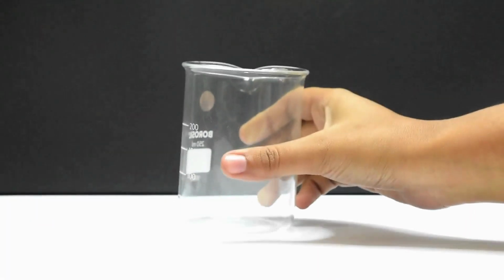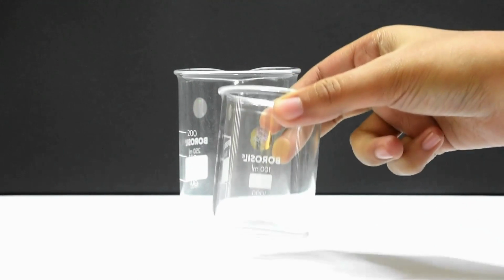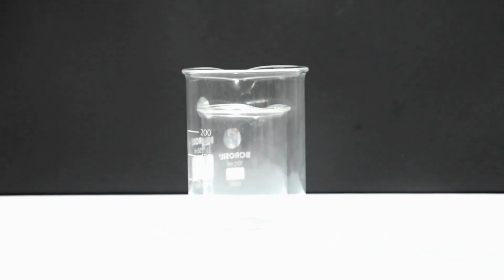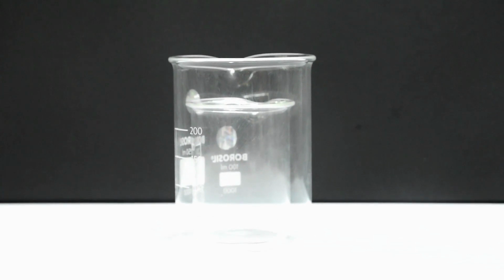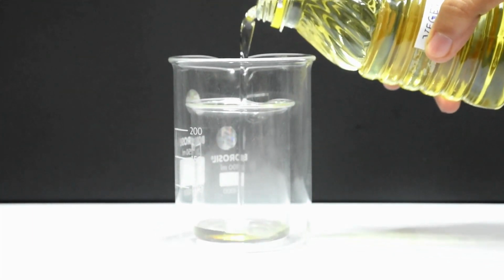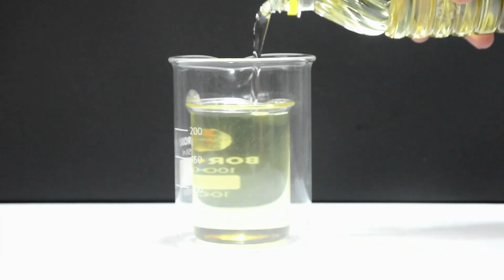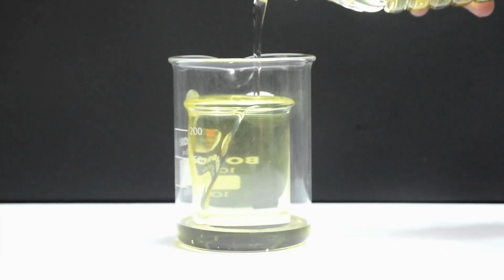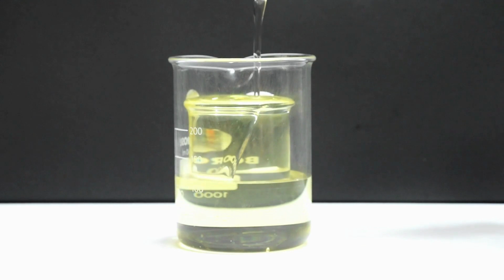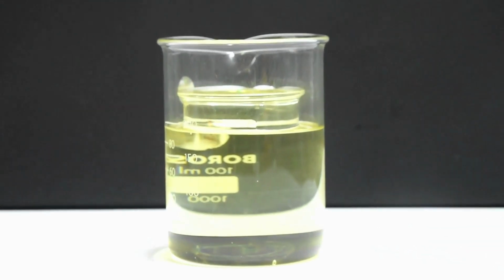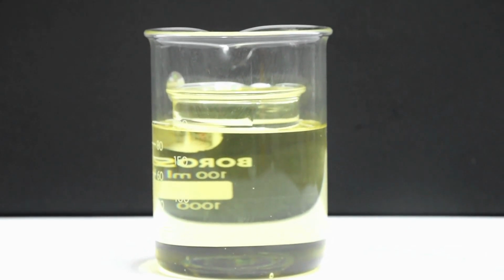First, let us take a large beaker and place a smaller one inside it. As you can see, both the beakers are clearly visible. Next, we take some vegetable oil and pour it in the smaller beaker. We will keep pouring it till it spills and start filling the bigger one. As this happens, we are unable to see the smaller beaker through it.